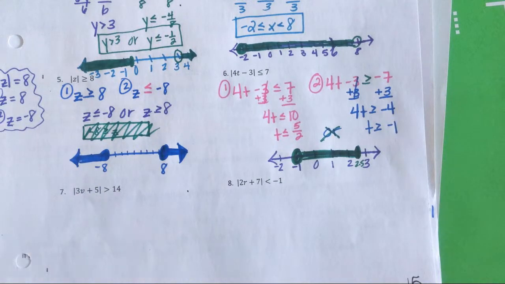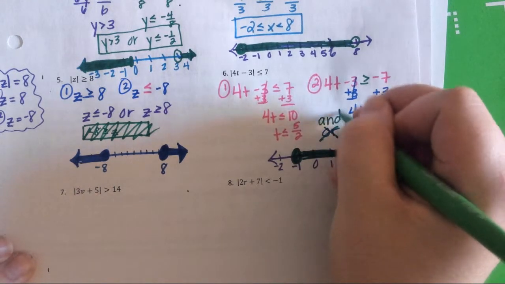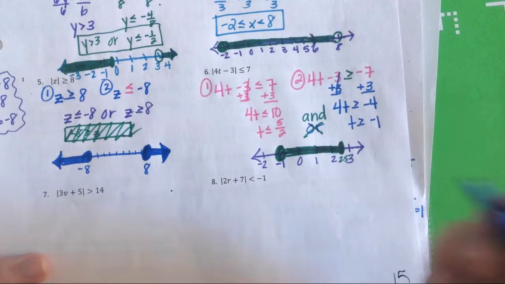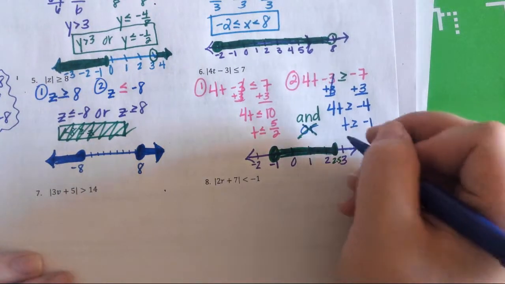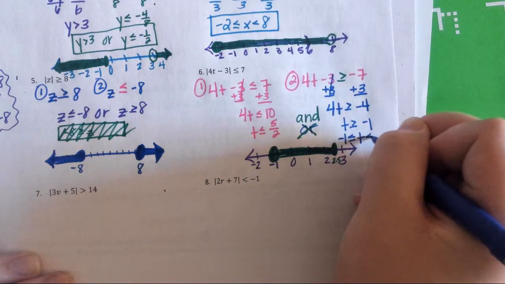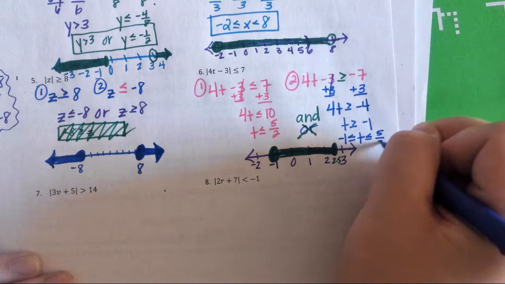In fact, if I wanted to be politically correct, I'd slip in that word and. And then if I was trying to be super fancy, the way we were on number 1 and number 4 yesterday, I could write this as one really long statement, and we will do it on this one. My answer is between negative 1 and 5/2.